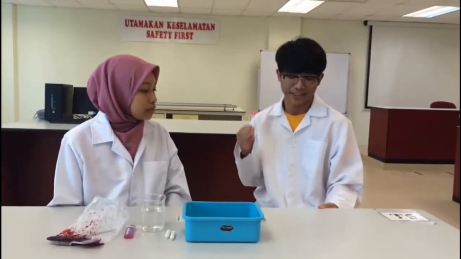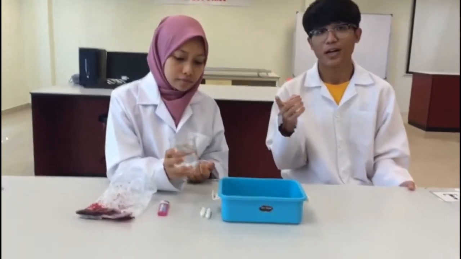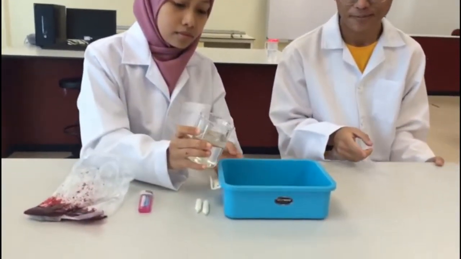Okay, we will do an experiment about Gay-Lussac's law. Gay-Lussac's law states that the temperature and the pressure of an ideal gas are directly proportional as long as its volume and mass are constant. So what we will do now is pour this 250 ml of water into this container.